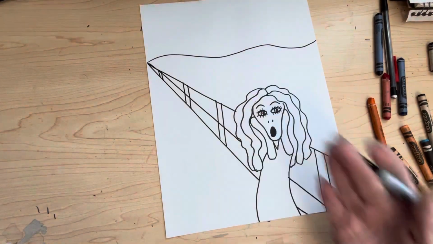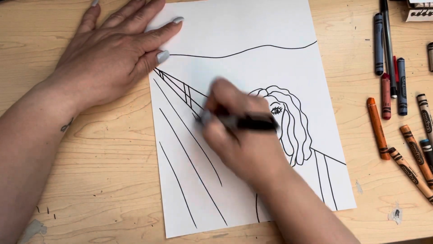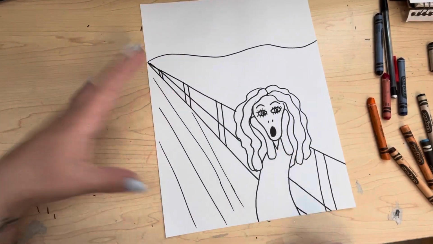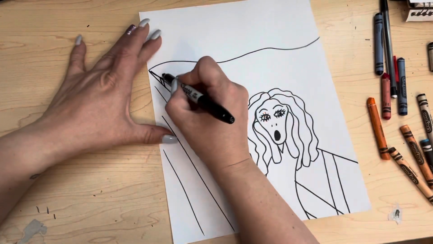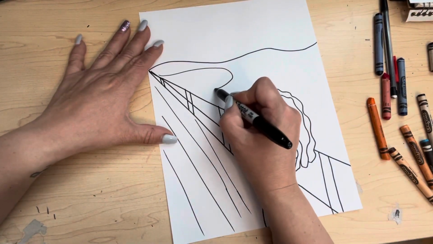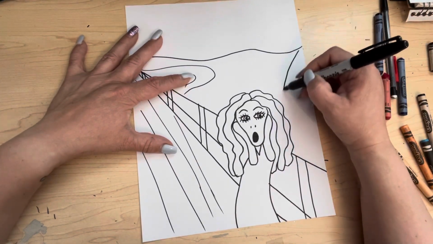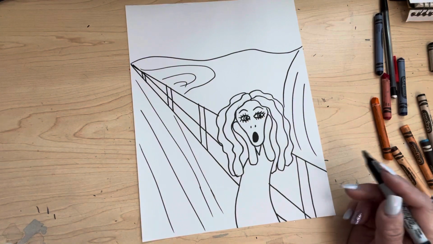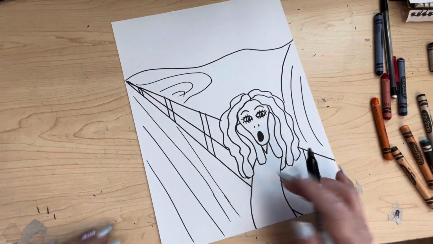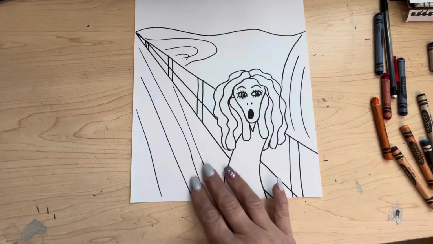Okay, so now we're looking at that bridge with the depth there. I'm just going to put some lines here for some texture of the rest of the bridge. And then back here is where the water is, right? So we can just put some lines in here to represent the water there. And again, you can do this any way you want to. You don't have to copy how I'm doing it. Okay? And same thing in the sky. Well, actually in the sky, I'm gonna just work with color.